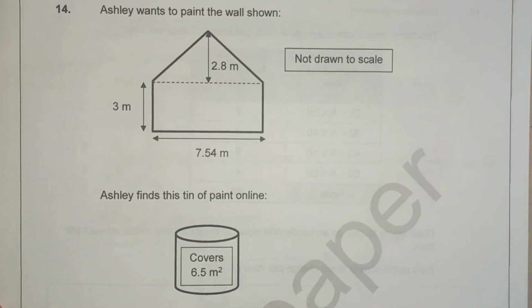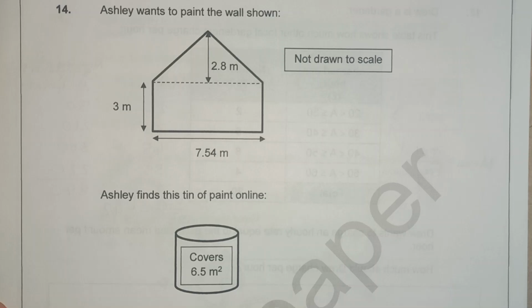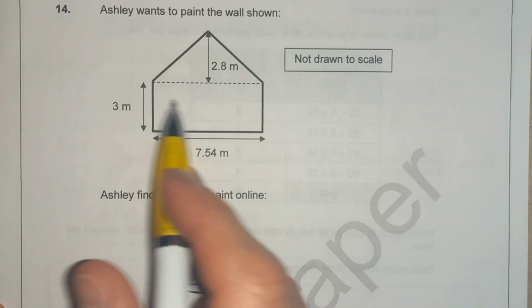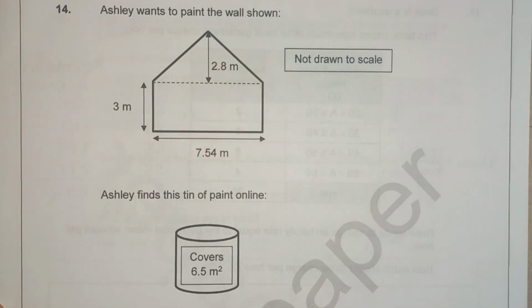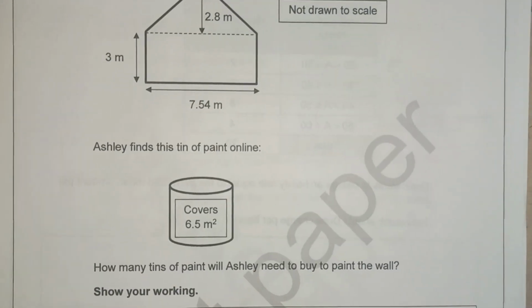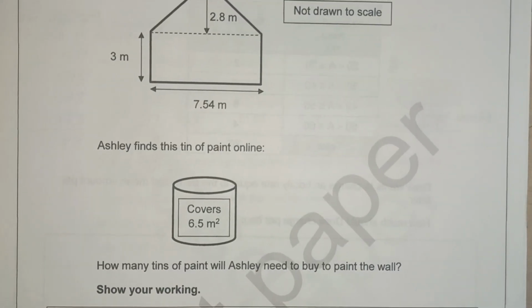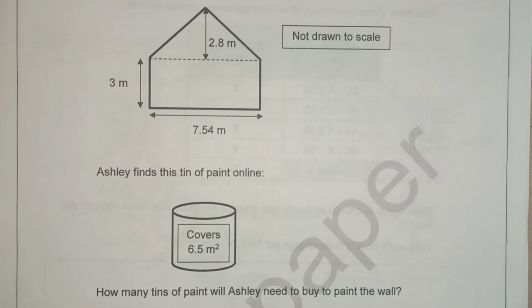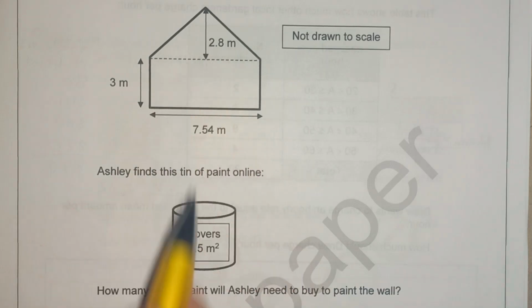Question 14. Ashley wants to paint the wall shown. So we've got this wall here. Ashley finds this tin of paint online. So the tin of paint covers 6.5 metres squared. The actual question is just down a little bit. How many tins of paint will Ashley need to buy to paint the wall? Okay, let's keep that there. So first thing we want to do is work out what the area of this wall is. Then we can work out how many tins.